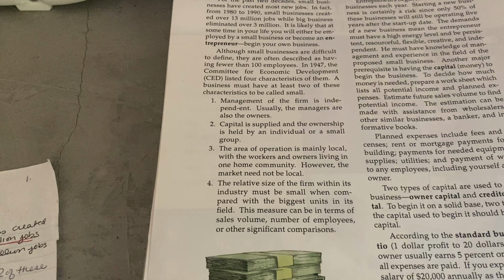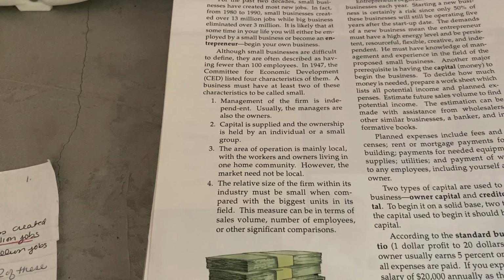However, the market need not be local. You can actually have a business like manufacturing purses and shipping them off to other areas, but the area in which you live is the area in which you work. Number 4, the relative size of the firm within the industry must be small when compared to the biggest units in the field. This measure can be in terms of sales volume, number of employees, or other significant comparisons.